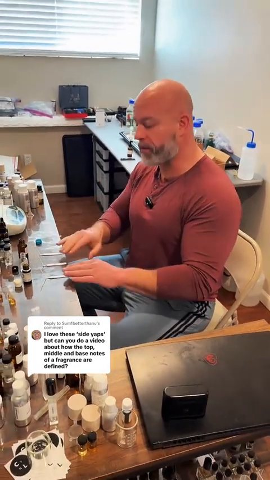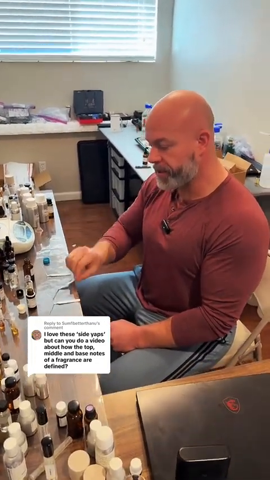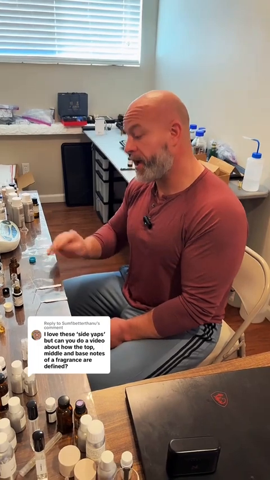So you keep moving forward in time. This one disappeared off the strip within 30 minutes. This one disappeared off the strip within about an hour and a half to 2 hours. At 2 hours, this one still smells very strong. At 4 hours, you can still smell it just fine, but it's a little bit quieter. At 6 hours, you can still smell it. It's a little bit quieter. At 8 hours, you can still smell it. It's a little bit quieter.